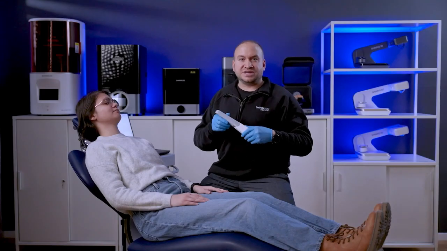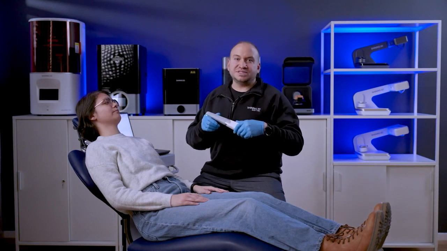Pressing the button on the scanner body, we can start the scan phase. Look how easy and smooth the scan process is.